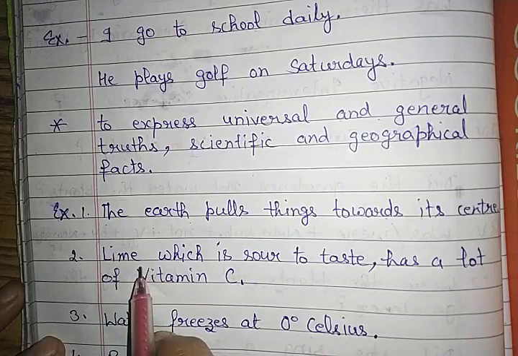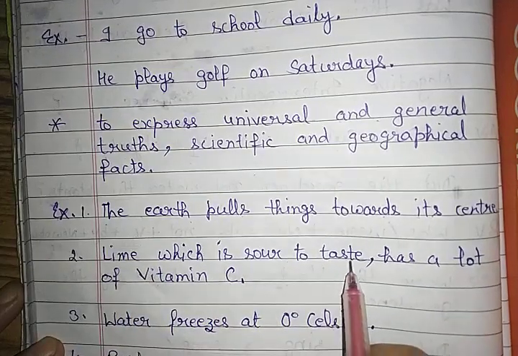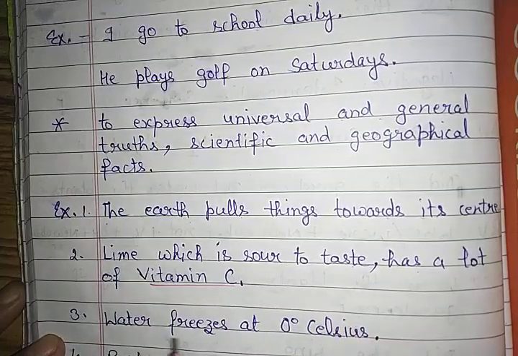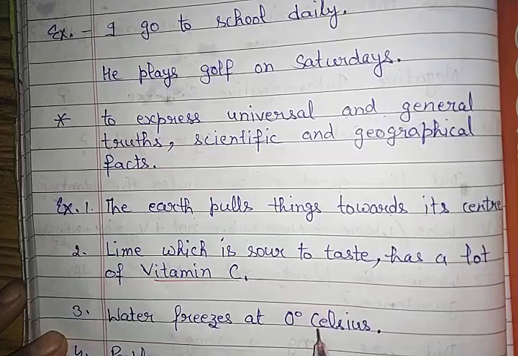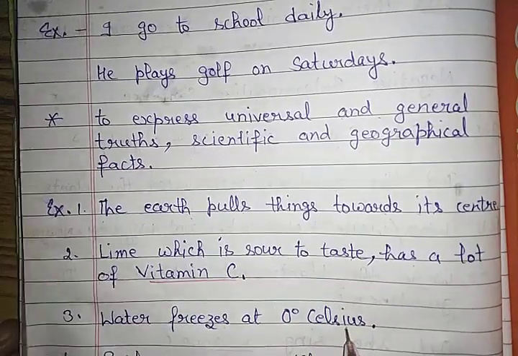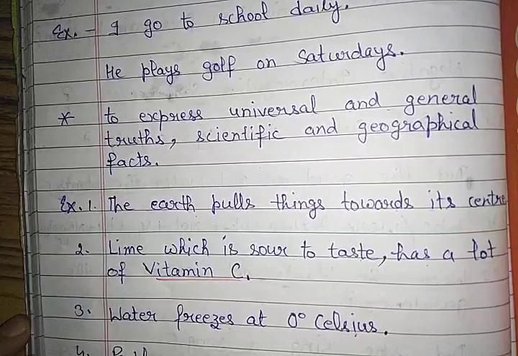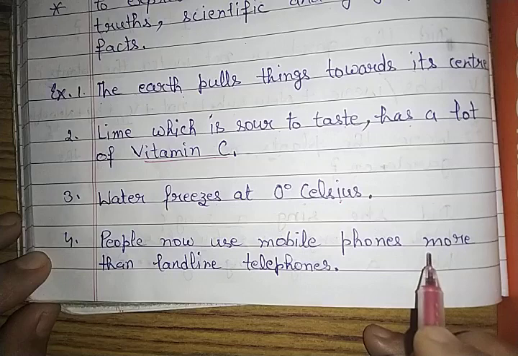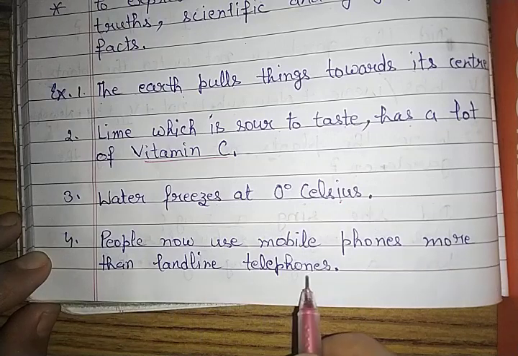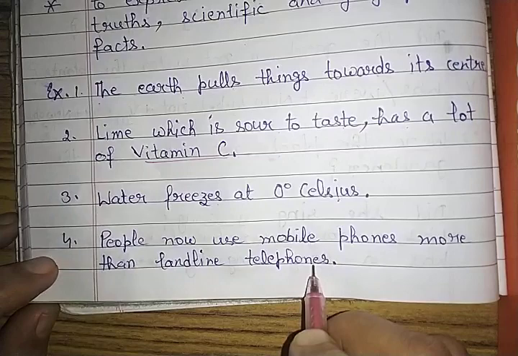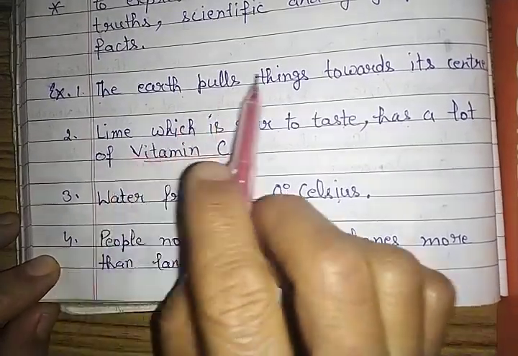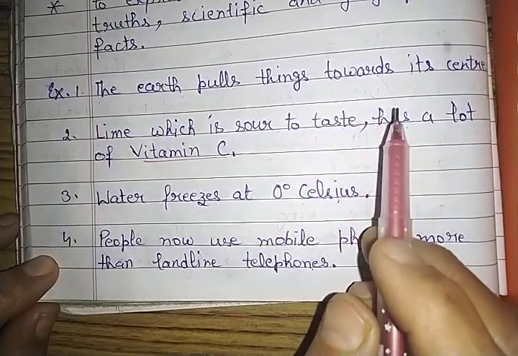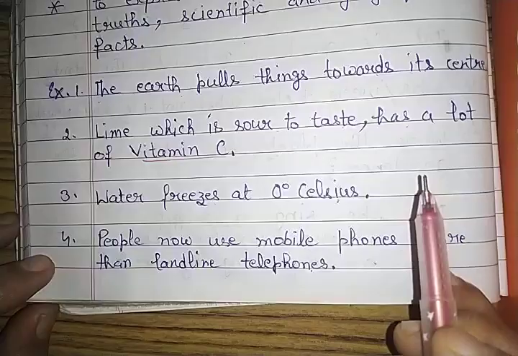The second one is: lime, which is sour to taste, has a lot of vitamin C. Then: water freezes at 0 degrees Celsius. This is also a truth. And our last example is: people now use mobile phones more than landline telephones. This is a general fact. So all these were about universal, general truths, scientific and geographical facts.